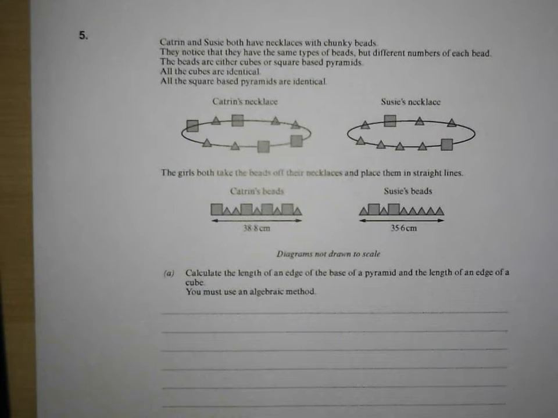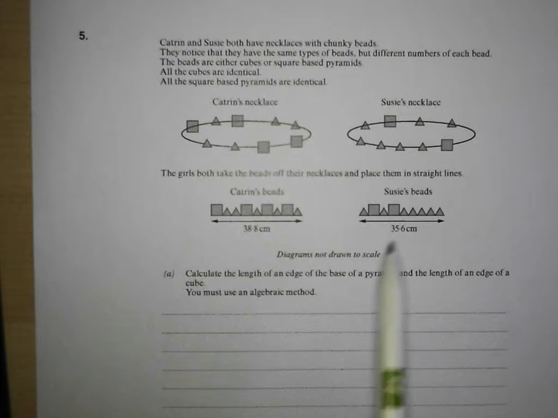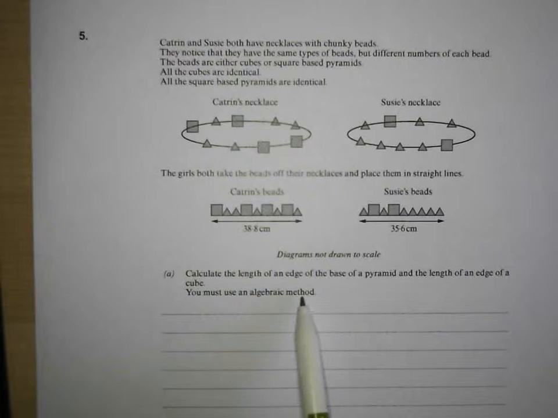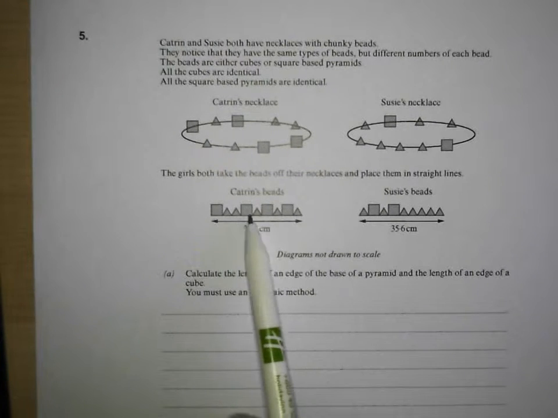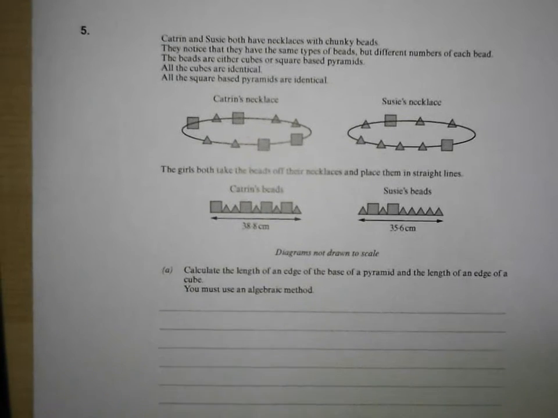The girls both take off the beads of their necklace and place them in straight lines. So there's Catherine's and there's Susie's. Calculate the length of the edge of the base of a pyramid and of a cube. Now, why Catherine and Susie couldn't just measure these for you, seeing as they're measuring the whole necklace, God only knows. But anyway, they're being awkward, so let's sort it out for them.